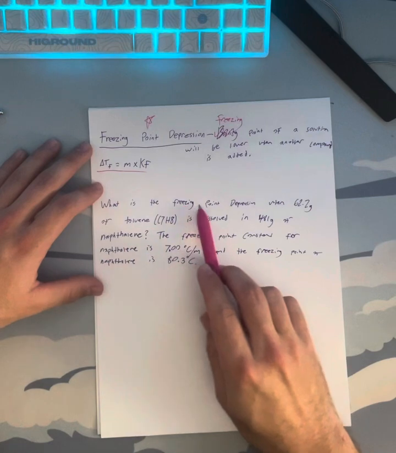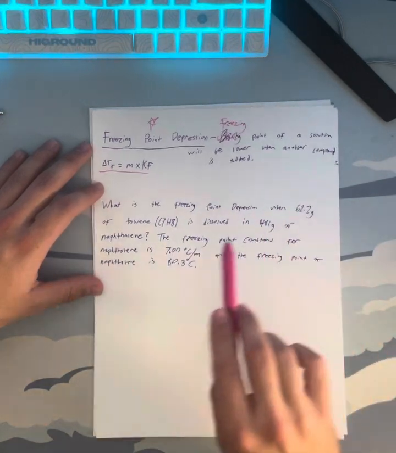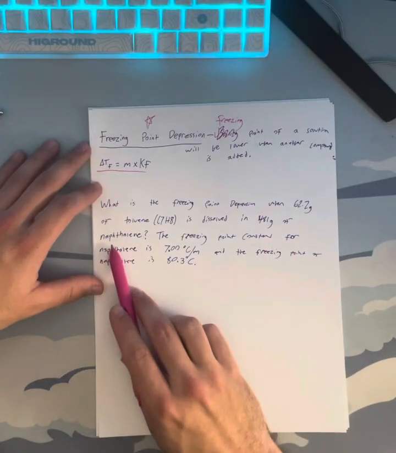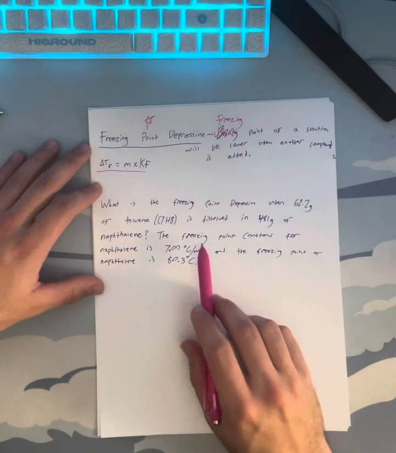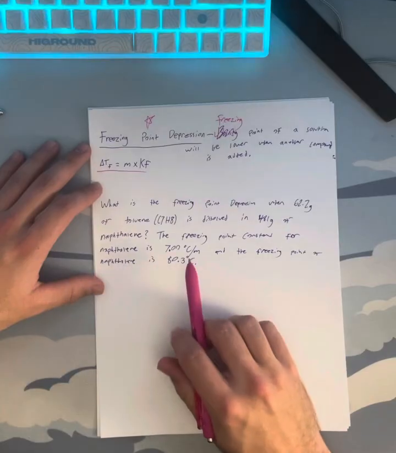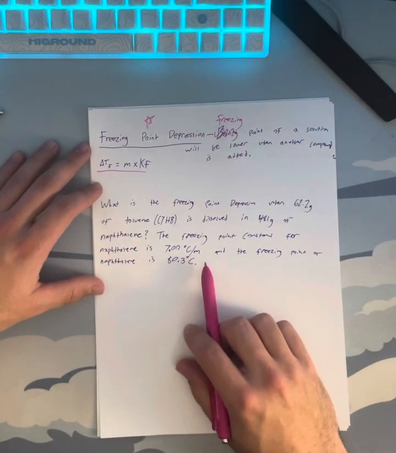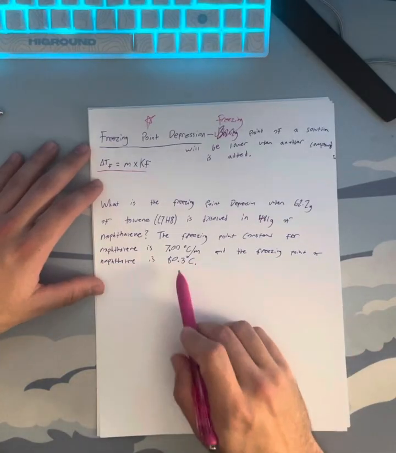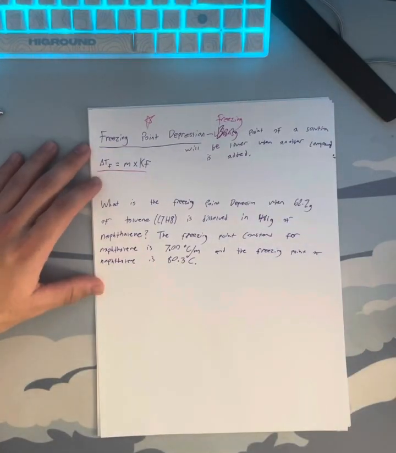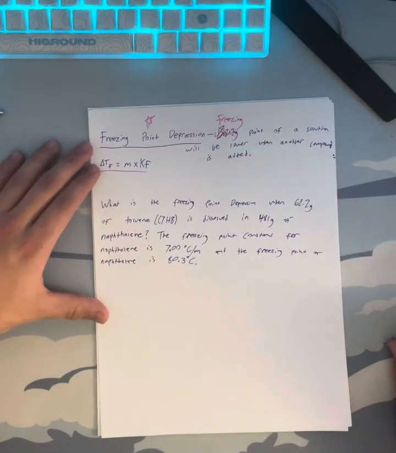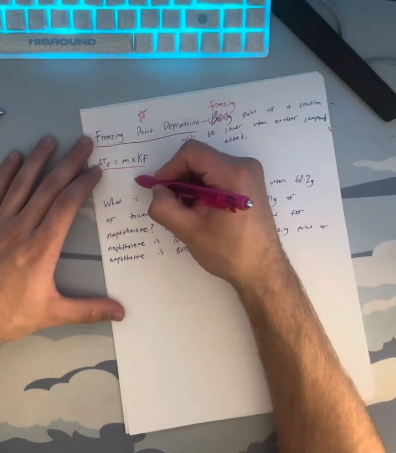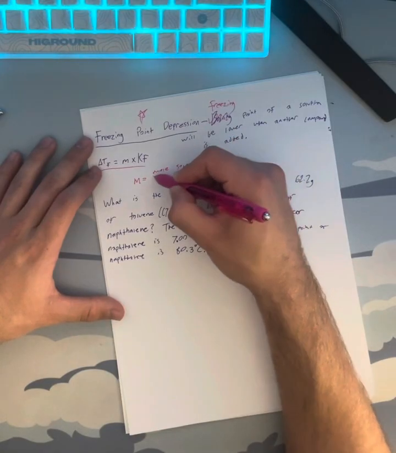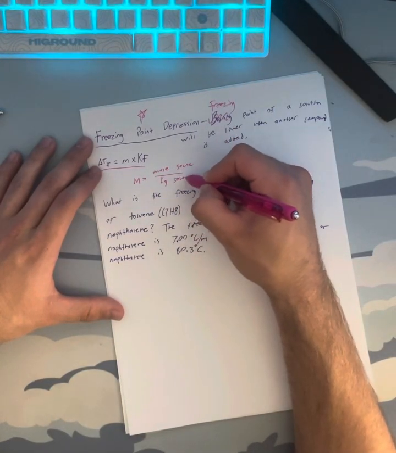We've got a practice problem here. What is the freezing point depression when 62.2 grams of toluene is dissolved in 481 grams of naphthalene? The freezing point constant for naphthalene is 7 degrees Celsius per molality, and the freezing point of naphthalene is 80.3 degrees Celsius. We'll use the same formula from earlier for molality equals mole solute over kg solvent.